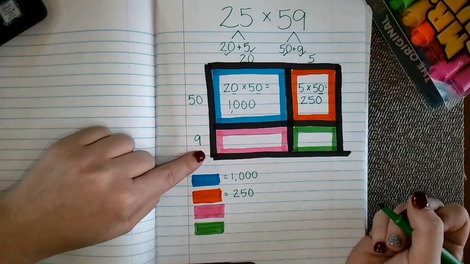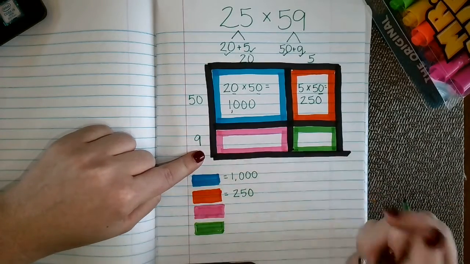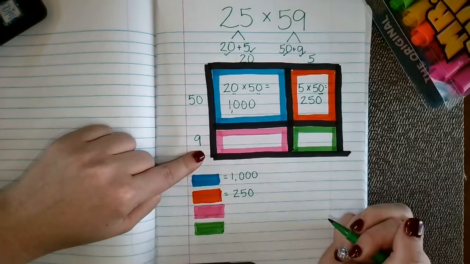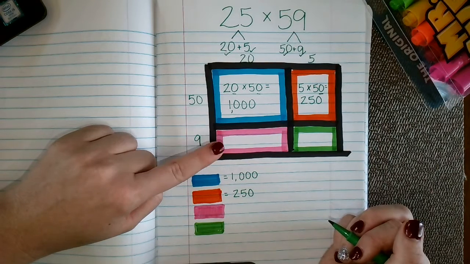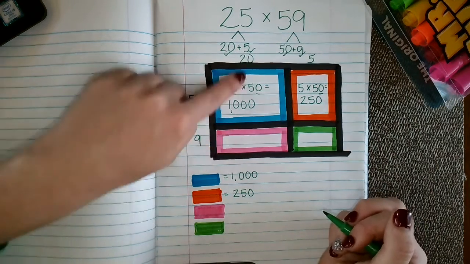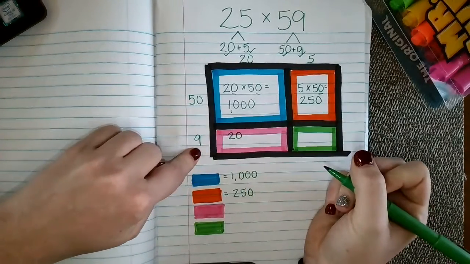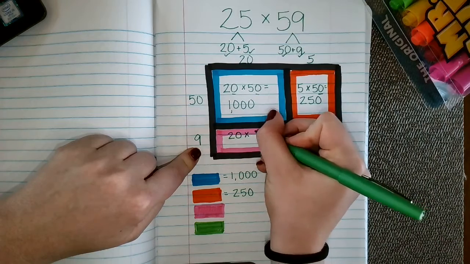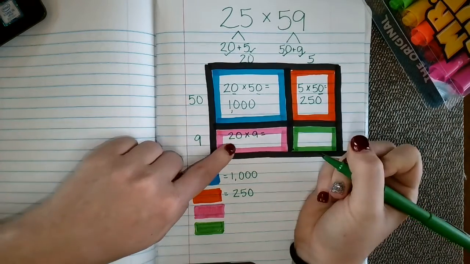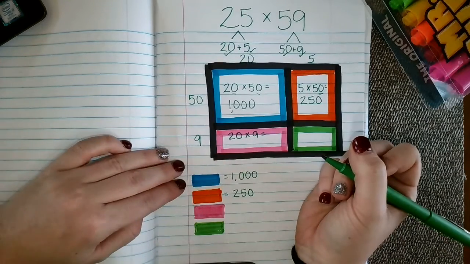Okay, if you'd like to pause the video and do the pink box and the green box on your own, you may, and then come back and you can check with my work. Looking at the pink box, looking above, I have 20. And looking to the left, I have 9. So I need to figure out what 20 times 9 is.